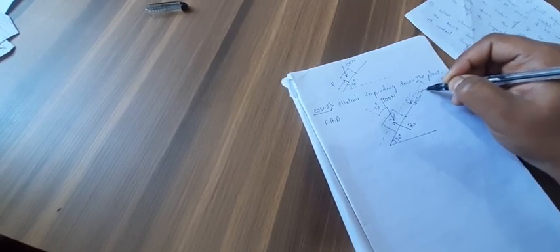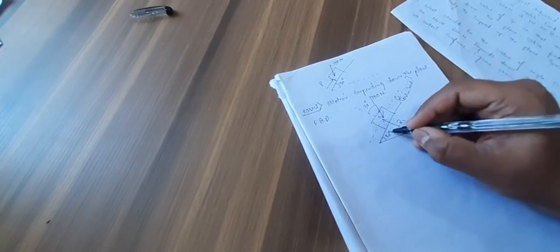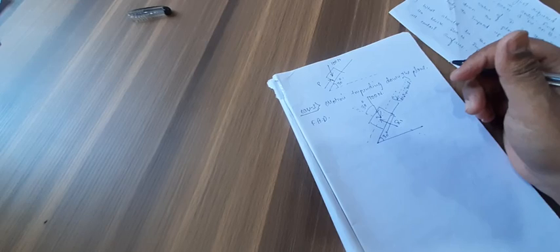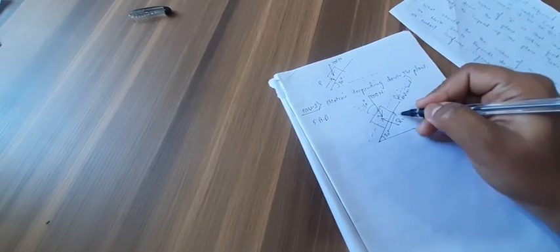And how is the motion impending? The motion is impending down the plane. It means this will be the motion trend, the direction in which the displacement of the body is expected. As I said, the friction will always be developed in the opposite direction of the motion trend.